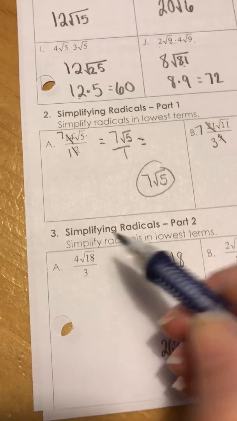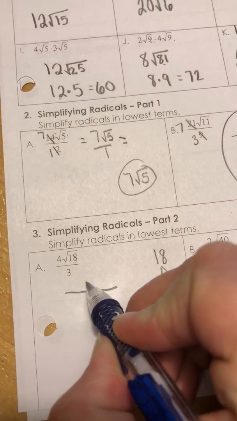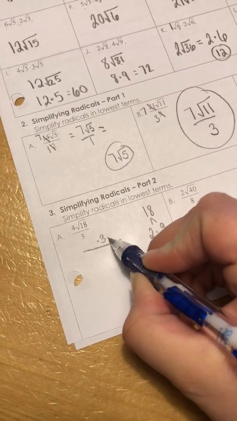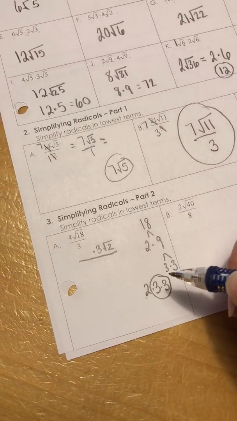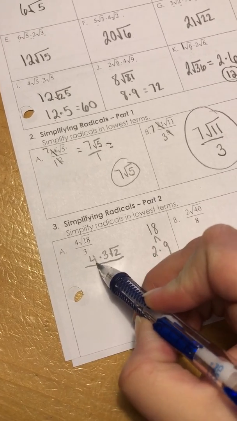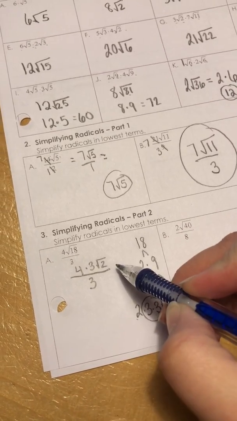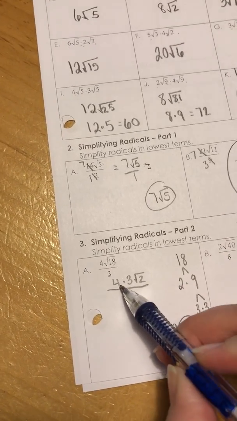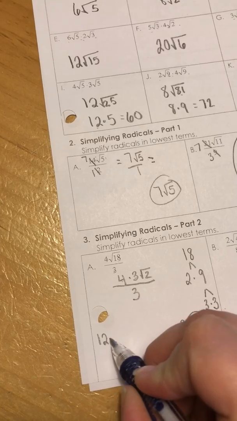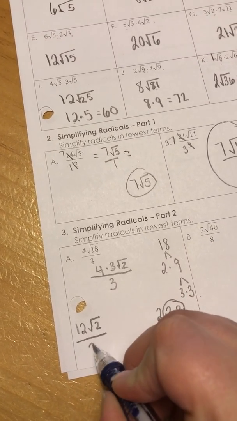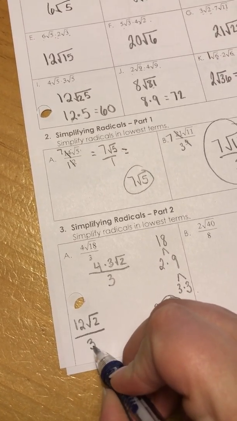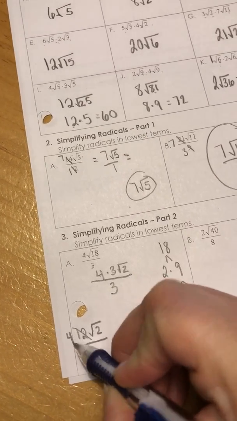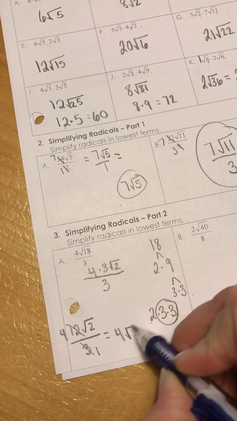So radical 18 would break down to 3 radical 2. Our pair on the outside, our leftover on the inside. But we still need to bring down our 4 and our 3. Okay, so now we can do 4 times 3 is 12 over 3. And we know that this can reduce just like up here. So this would be 1 and 4. So 4 radical 2.